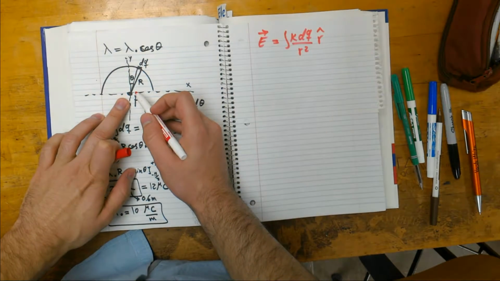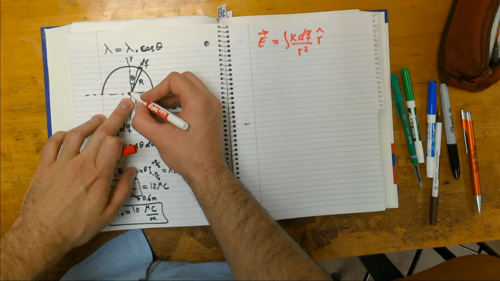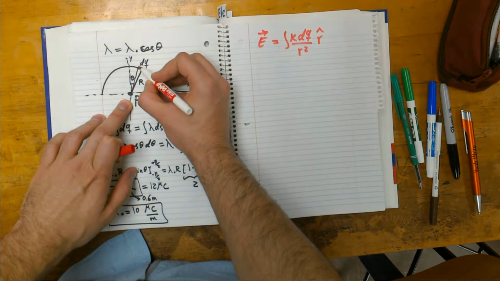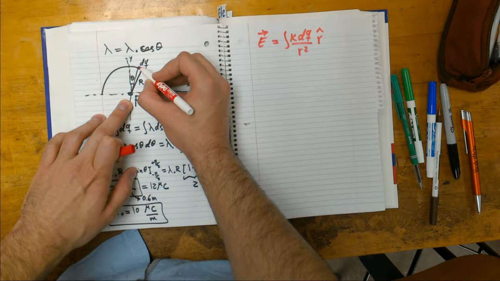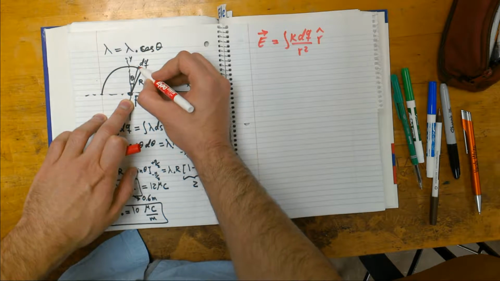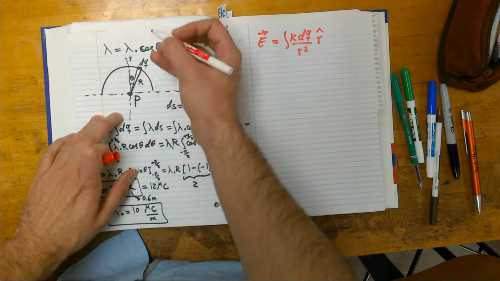R hat, in this picture, you can see that the point charge is over here. It's a small amount of charge, that's what we can consider as a point charge. So if this is your point charge, the electric field should be away from that.